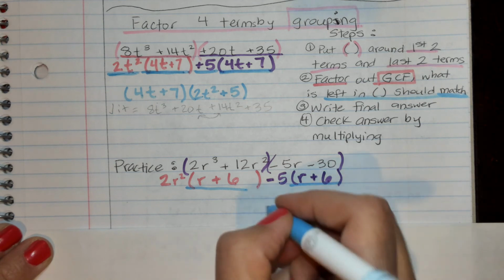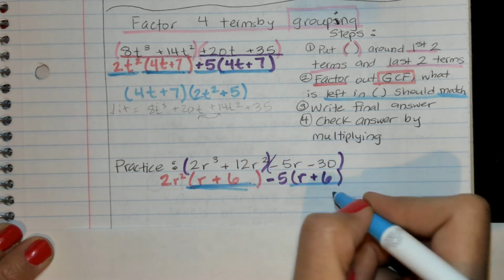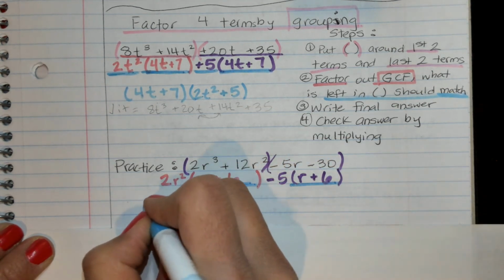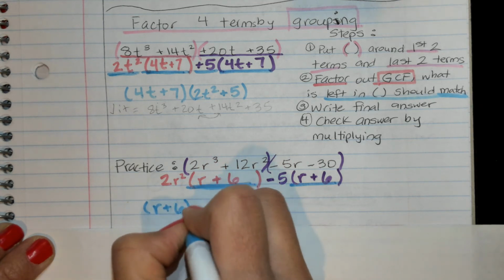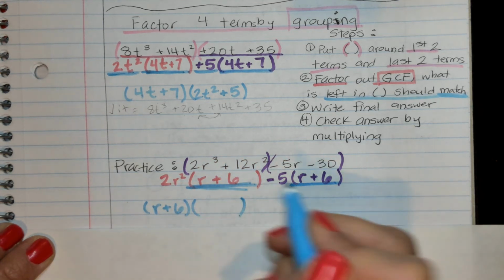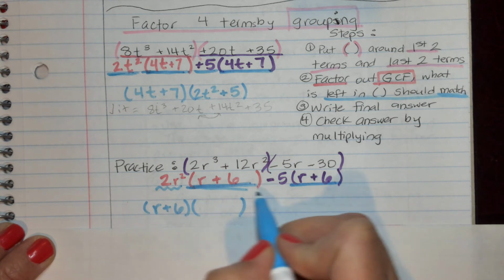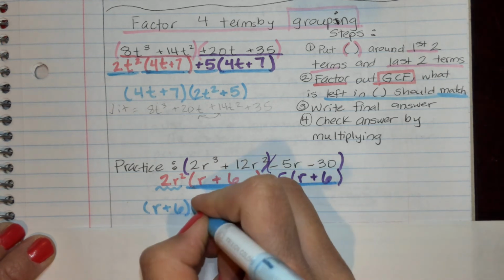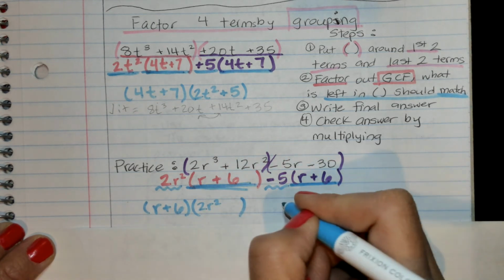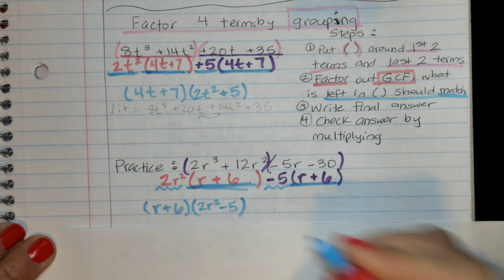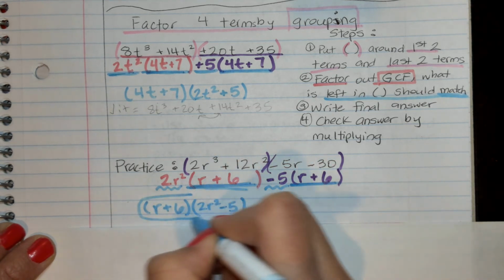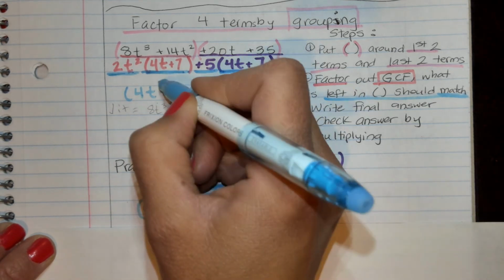Write your final answer. The one that's the same, the binomial, r plus 6 and r plus 6. I'm going to go ahead and write that one time. And in the other parentheses, I write the part that I factored out: 2r squared, and then minus 5. And that should be my answer, but I want to check it by multiplying.